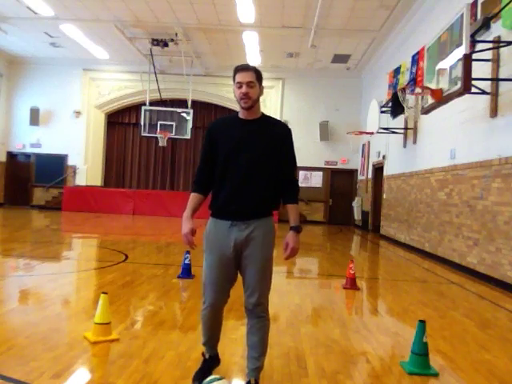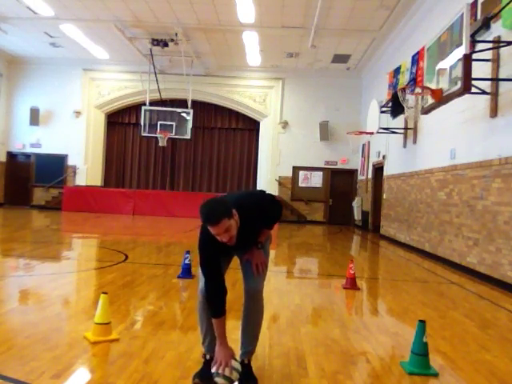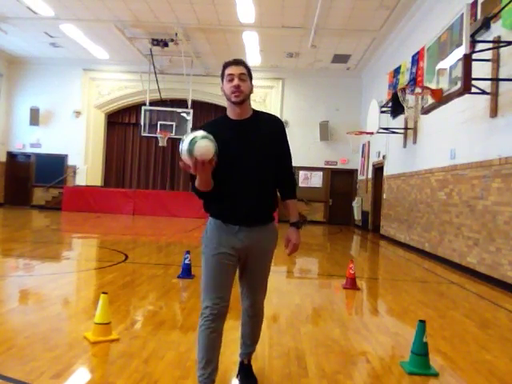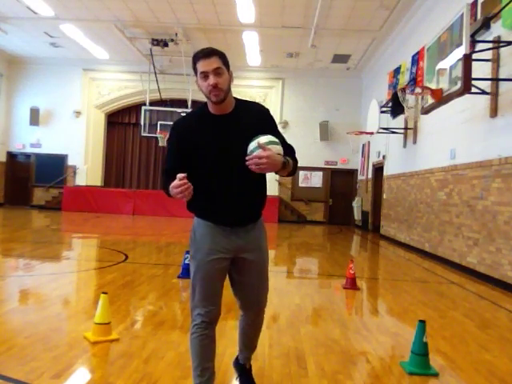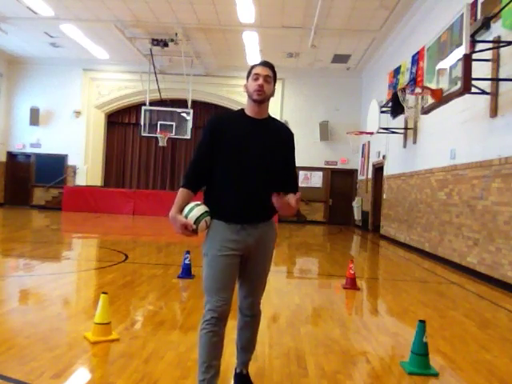Alright, for this activity you're going to need some kind of ball that will work as a soccer ball, so one that's a sphere that will roll for you pretty well. It doesn't have to be a soccer ball, it can be any ball that will roll on the ground that you can use with your feet.